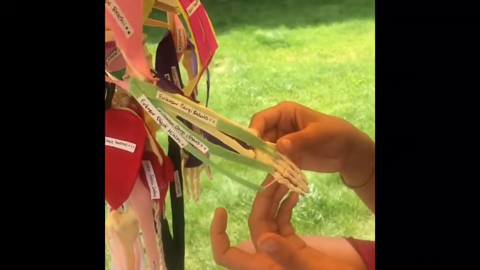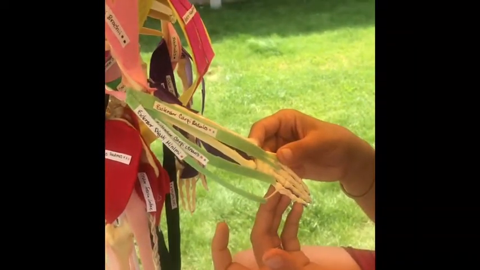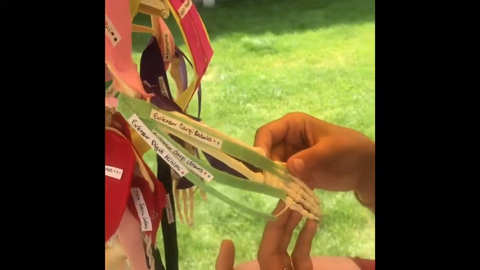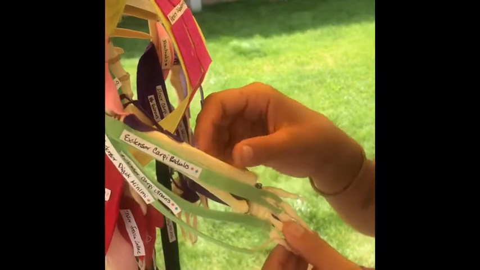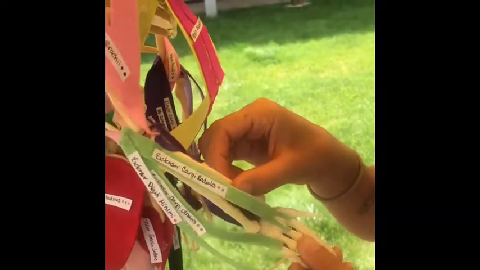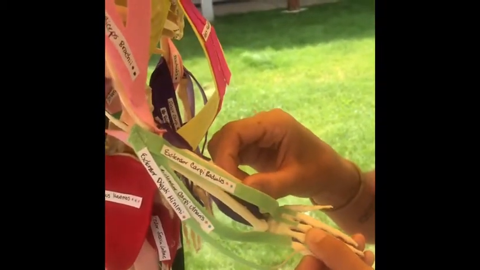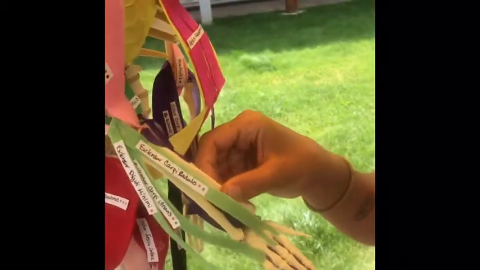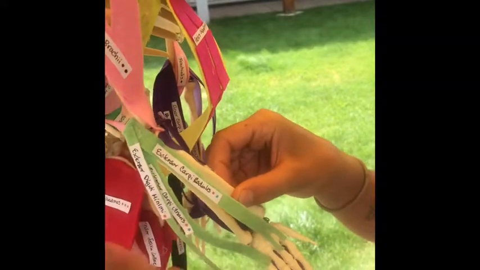So now we'll move on to the superficial muscles of the posterior forearm, starting with extensor carpi radialis. Extensor carpi radialis is an extension of the wrist and an abduction of the hand, which you can't really see too well because he's rigid, but abduction of the hand.